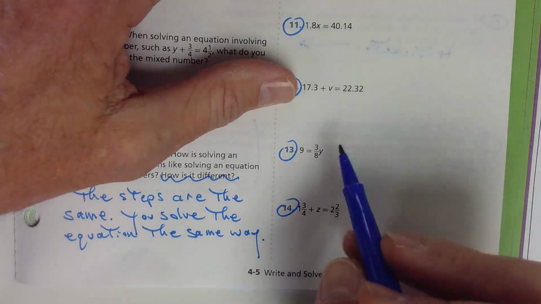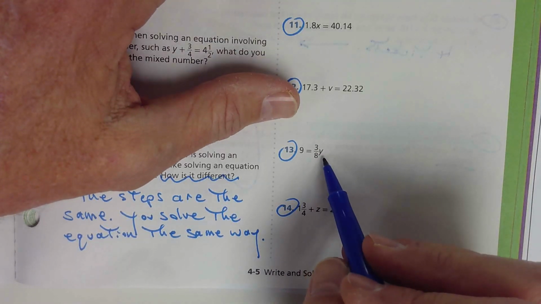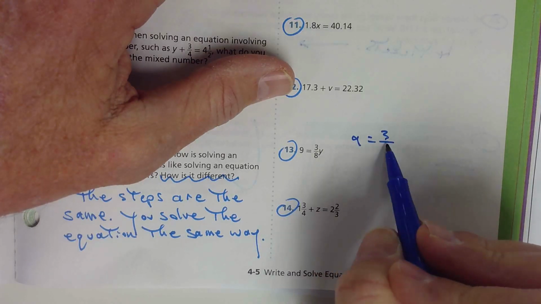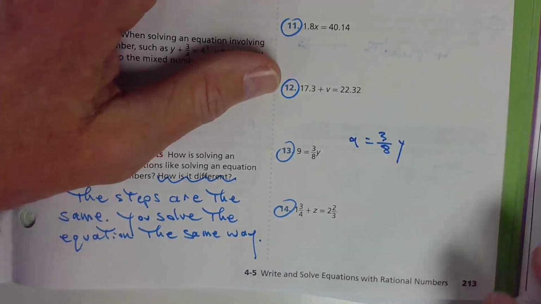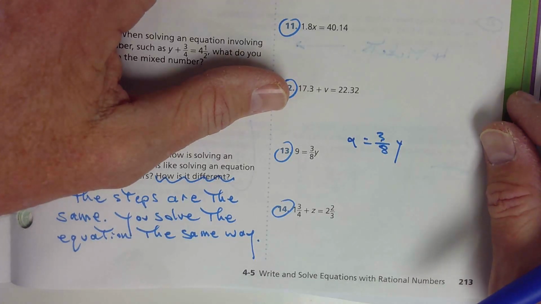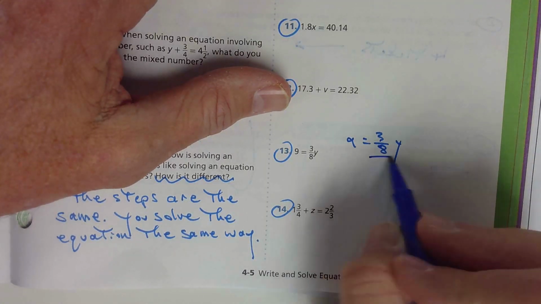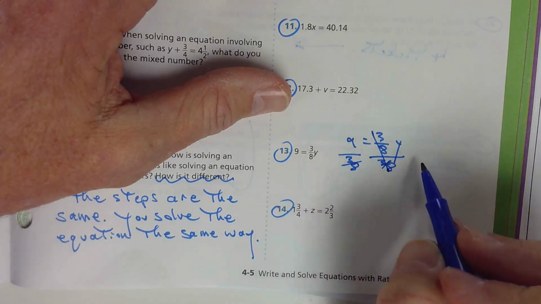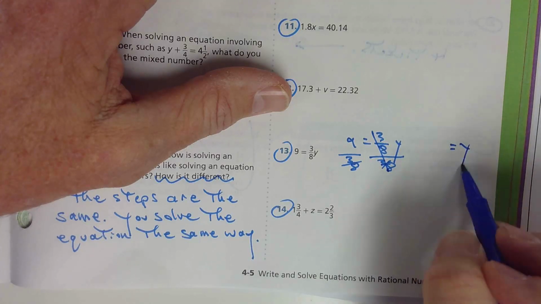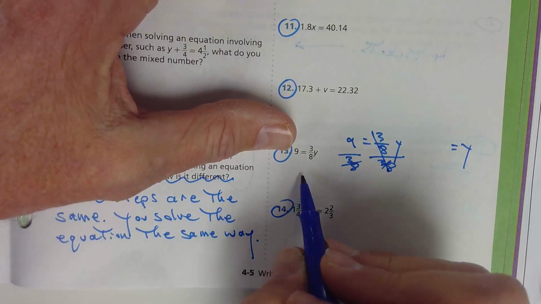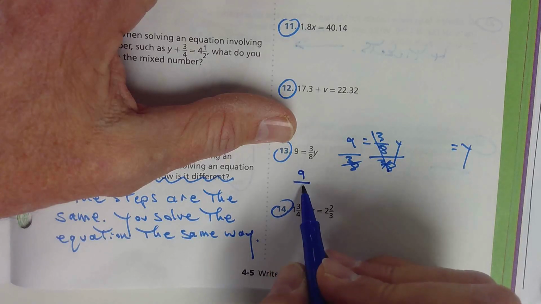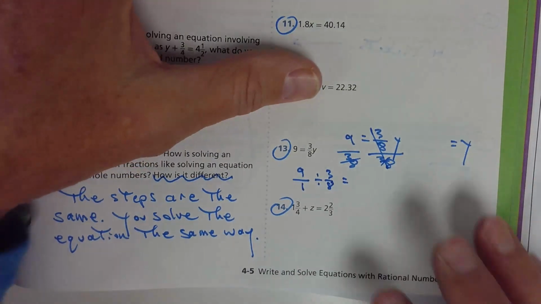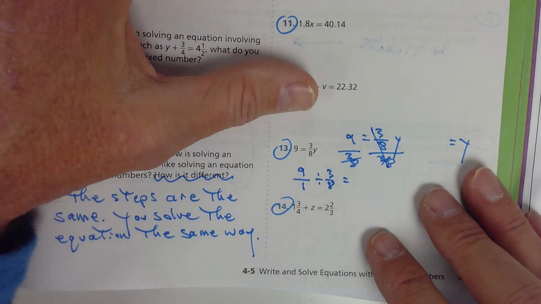Let's do 13 together here. 9 equals 3/8 y. So I'm just going to write that right here. 9 equals 3/8 y. What's happening to the y? Multiplied by what? What's the opposite of multiplication? So we're left with 9 divided by 3/8. I need to turn 9 into a fraction. Okay? Put 9 over 1 divided by 3/8.